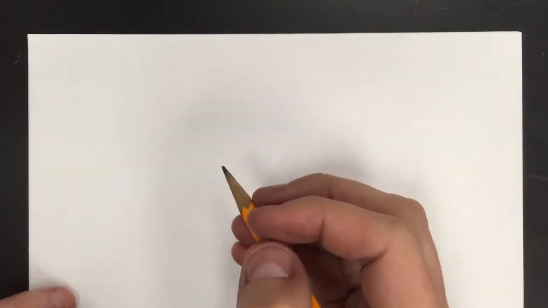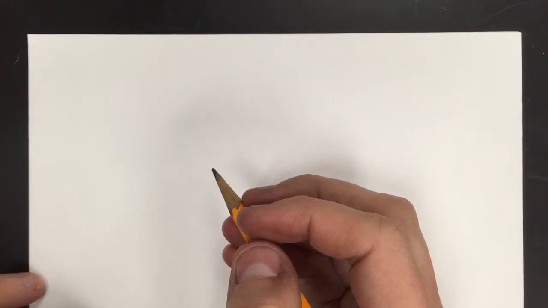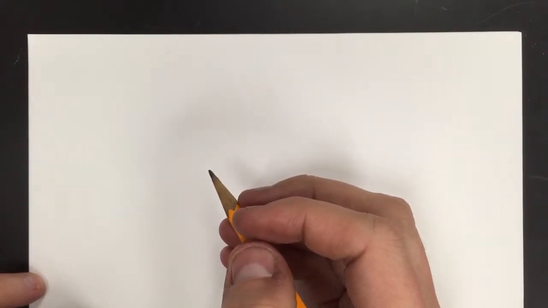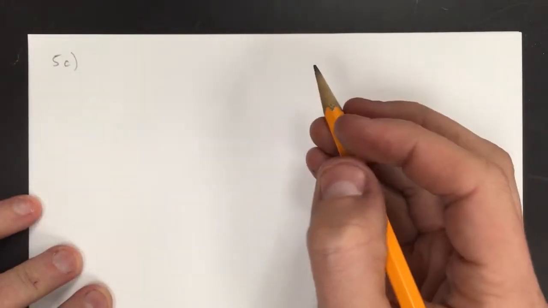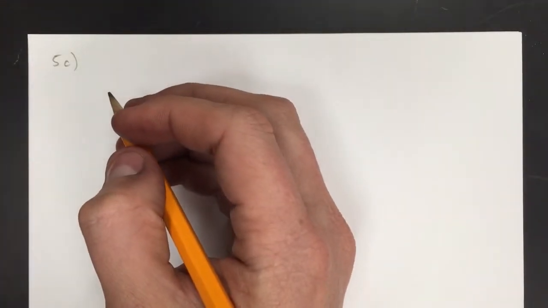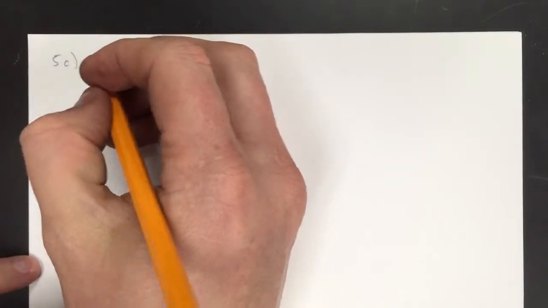Alright, hey guys, so we are going to talk about how to solve some of the problems on that worksheet, specifically number 5, C in acidic solution and A in basic solution. We're going to do C first because acidic solution is slightly easier than basic solution. So to start off, at 5C, here is the equation.